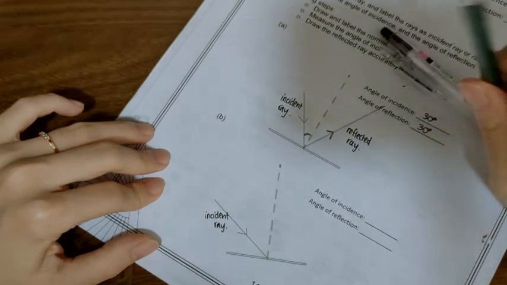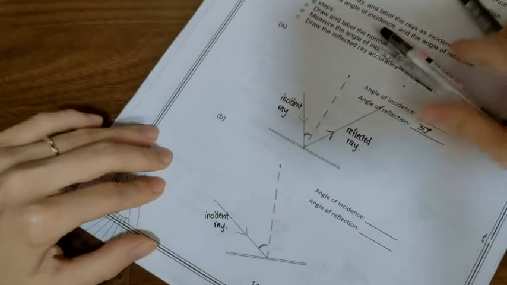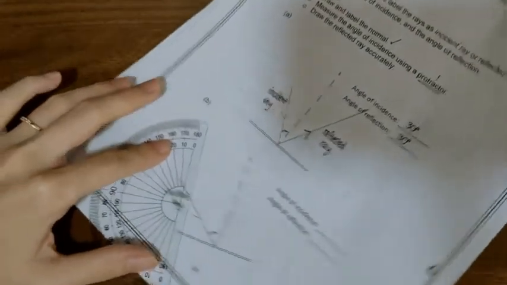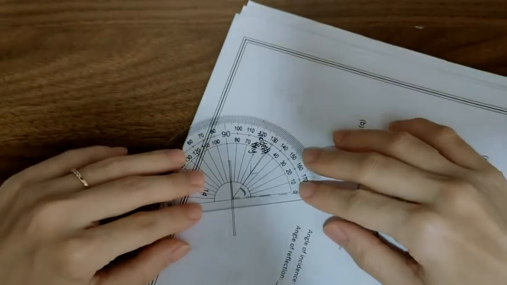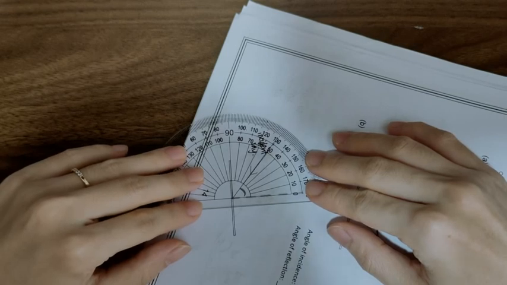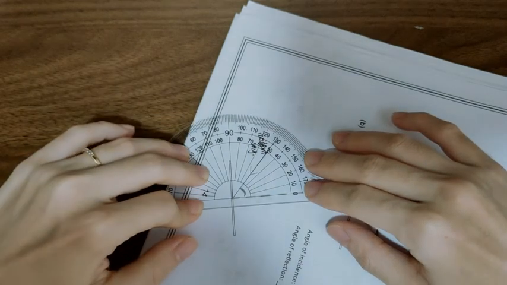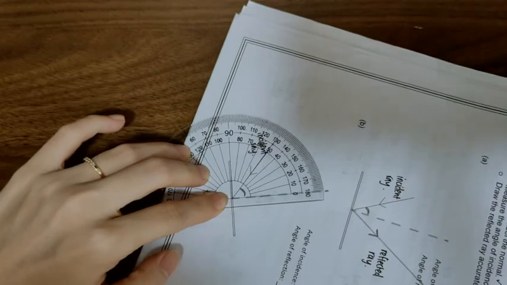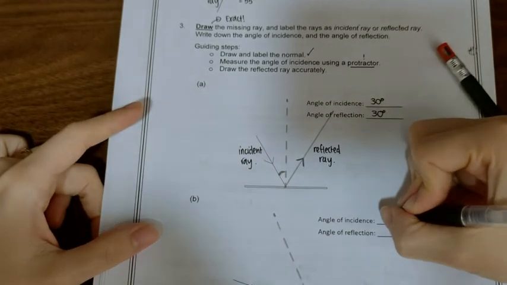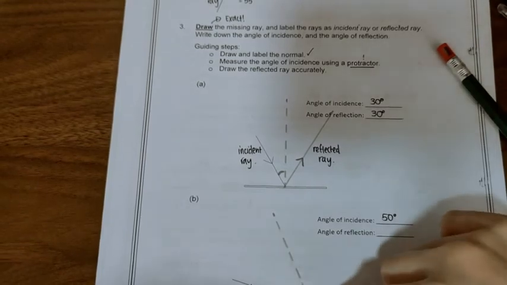So if this is my incident ray, where is the angle of incidence? This is my angle of incidence. Okay, how do you measure? I leave it to your personal preference. I like to do this. Okay, after measuring, my angle of incidence is actually 50 degrees. So I'll write down here 50 degrees. Okay, so if this is 50 degrees, it means to say my angle of reflection is also 50 degrees, right?